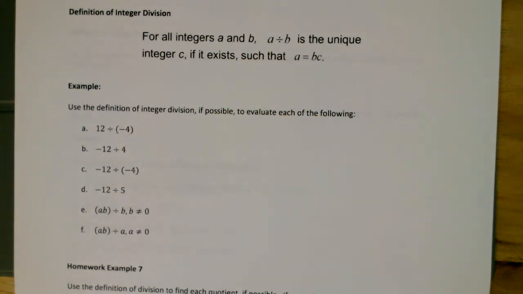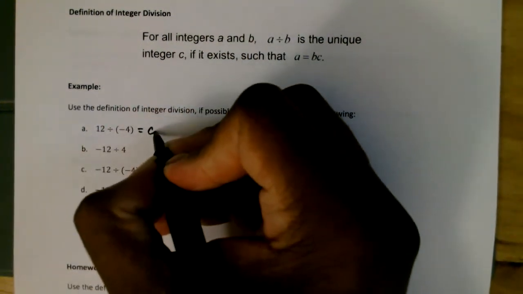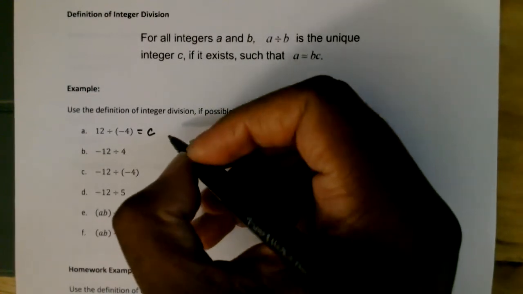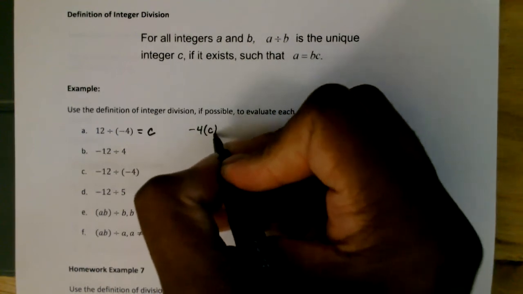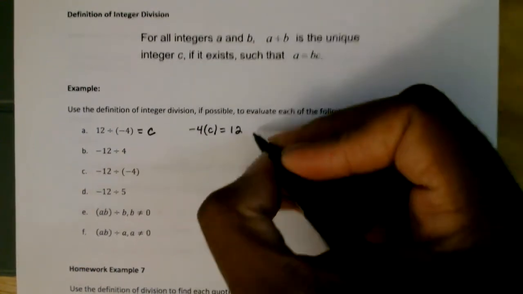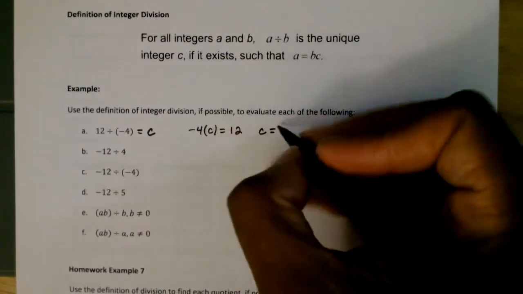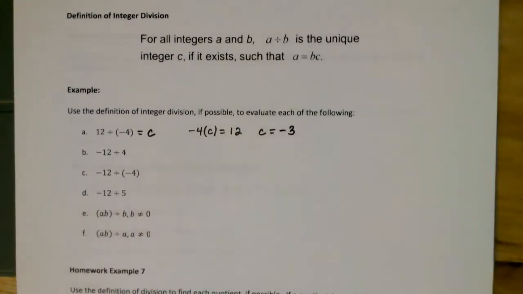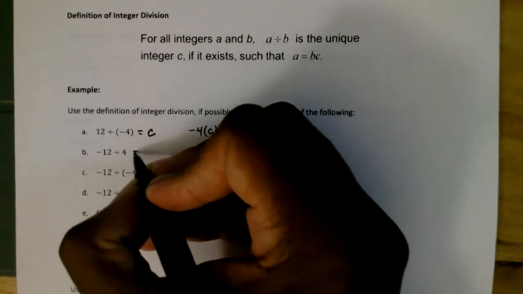Like in part A, 12 divided by -4. So that means that there is some integer c where, in this case, -4 times c would give me a positive 12. And we have to think of 4 times what integer would give me 12. Has to be -3. So 12 divided by -4 would be -3. And what about -12 divided by 4?